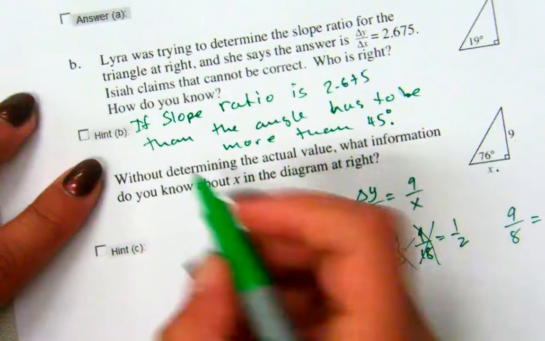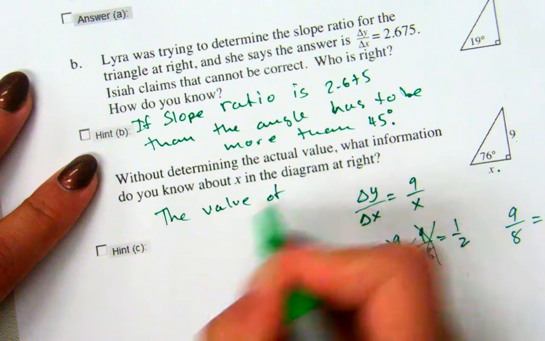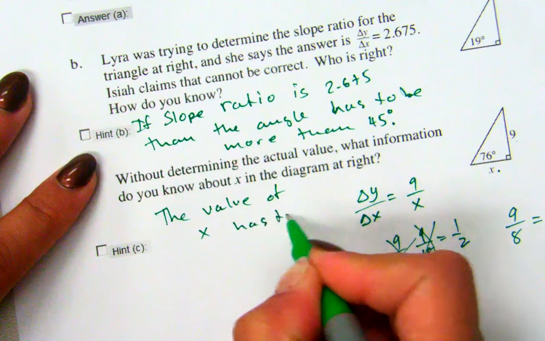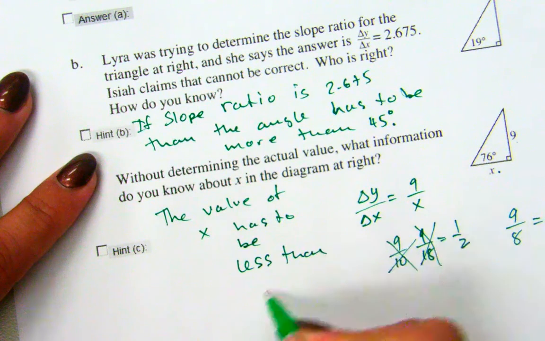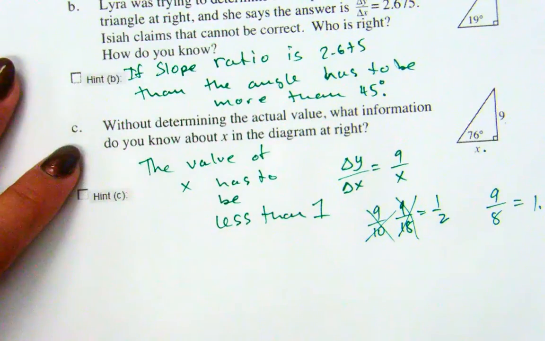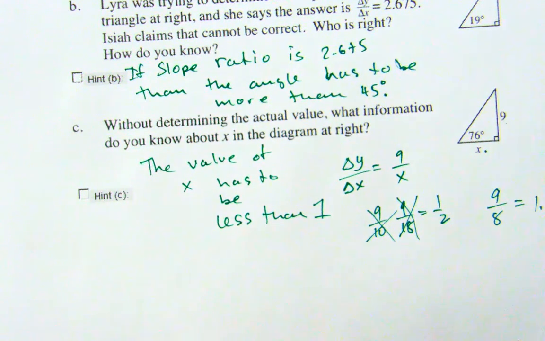And that's what I'm going to write up here. The value of x has to be less than 9. Otherwise, it's not going to work out. Okay. I think that's it. Oh, and then 105, sorry.